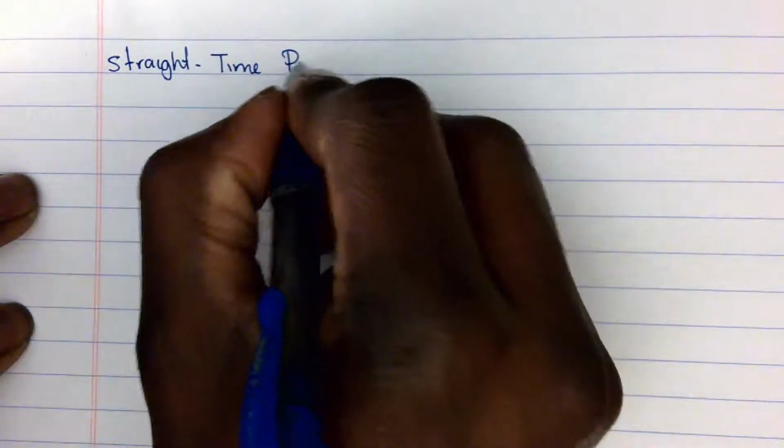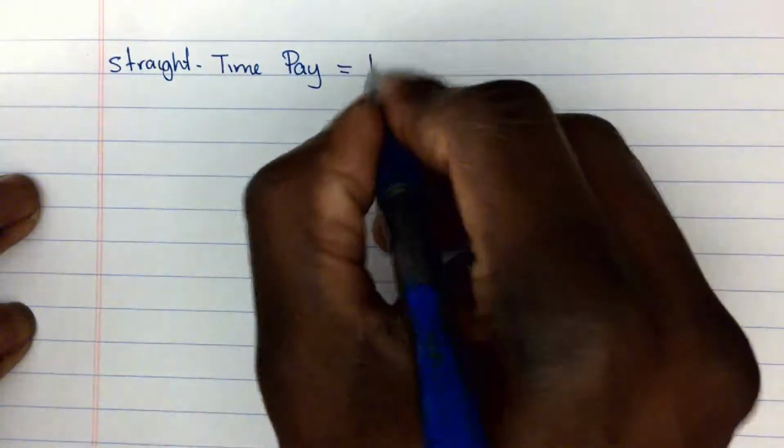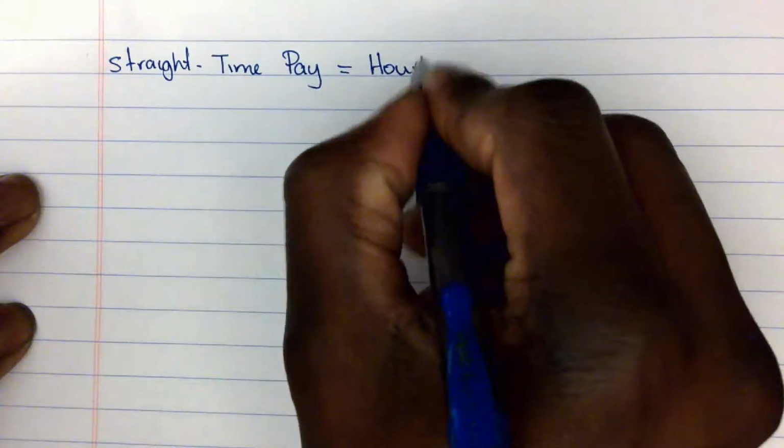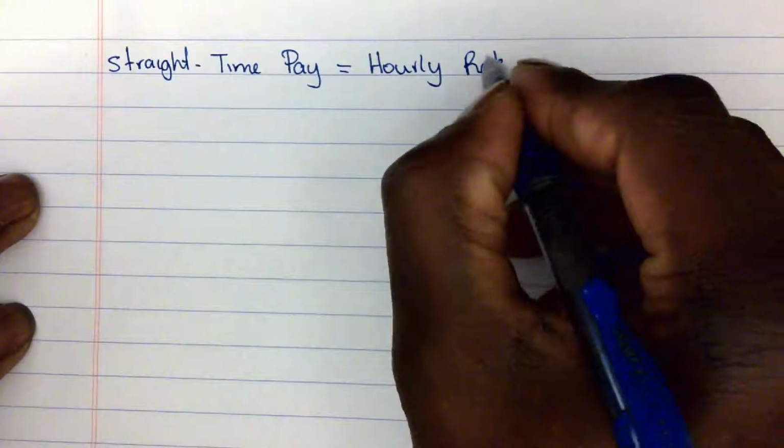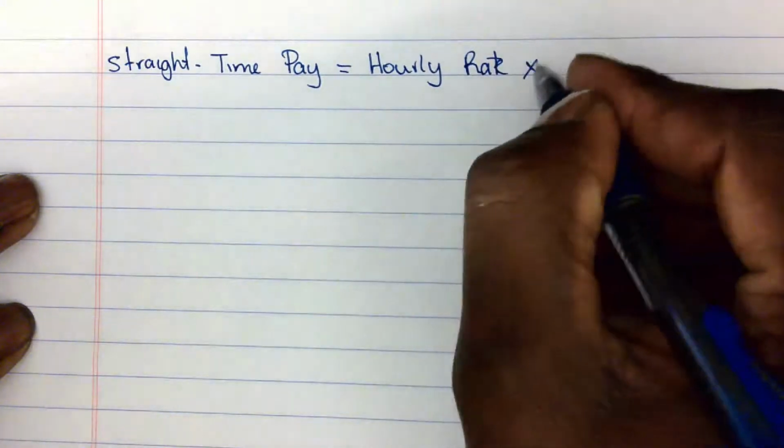Today we're going to talk about straight time pay, overtime pay, and total pay. Let's go ahead and write these down. We're going to start with straight time pay. To get straight time pay, it's the hourly rate times the number of hours worked.